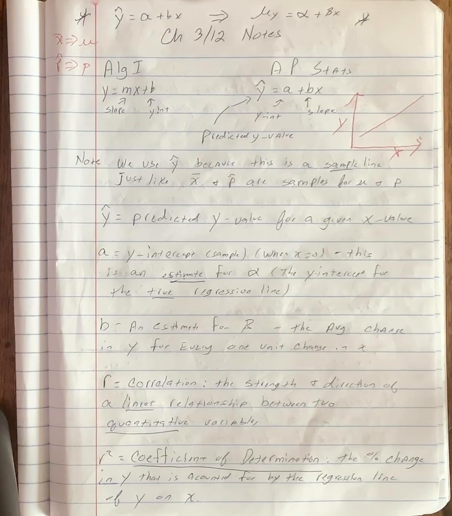So this y hat equals a plus bx is actually our sample line, the points that we have in our hand, and mu of y is equal to alpha plus beta x. That's the true line. Now, I'm going to back up one more time to Algebra 1.